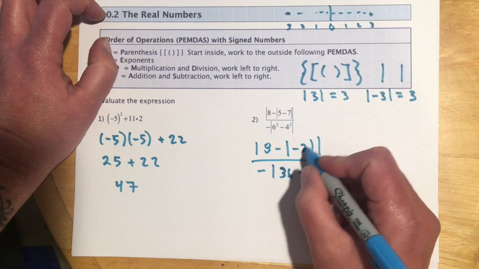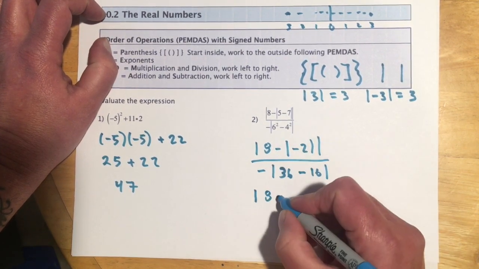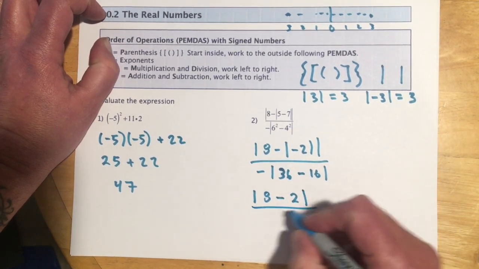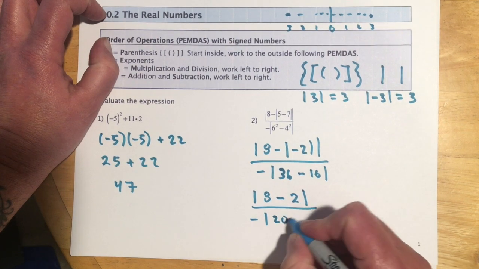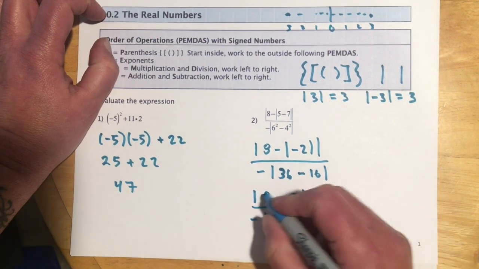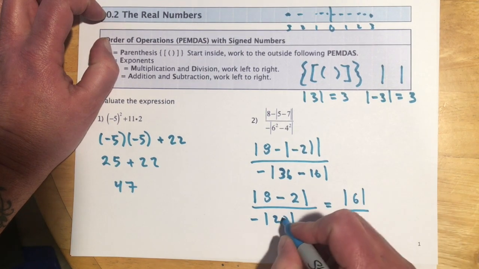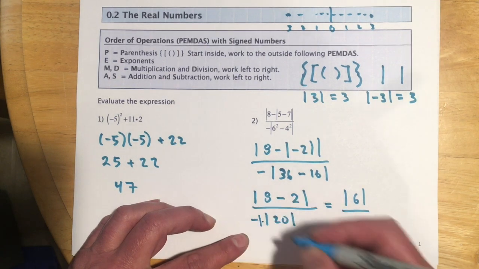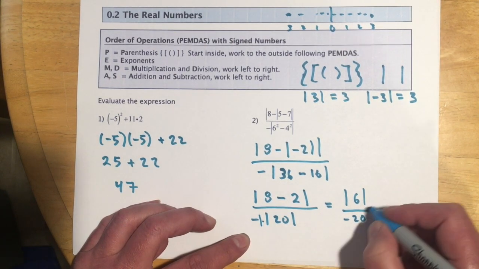The absolute value of -2 is going to be 2, but there's that minus sign in front of it, so we're subtracting a positive 2. And down here, 36 minus 16 would be 20. So up top, 6. And the absolute value of 20 is positive 20, but because of the negative sign in front, it's like it's being multiplied by a -1. So that would be -20.